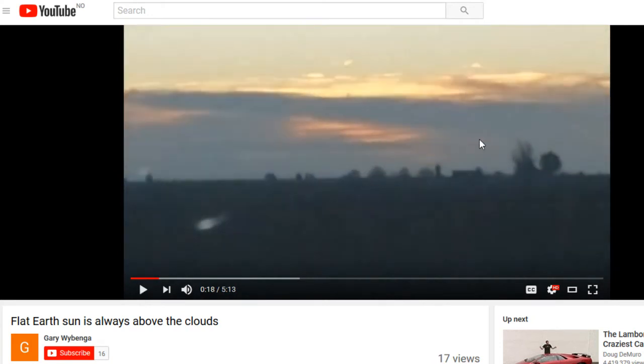But you know what? I don't care. Because this is proof of nothing. Both models support the sun above the clouds. This supports both models, flat and sphere. You didn't debunk anything.